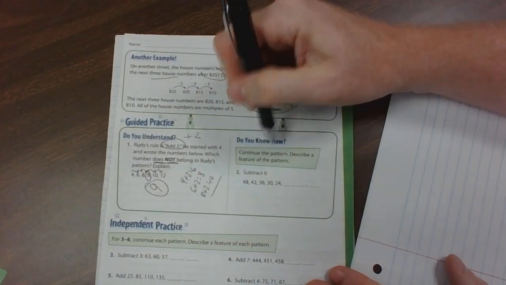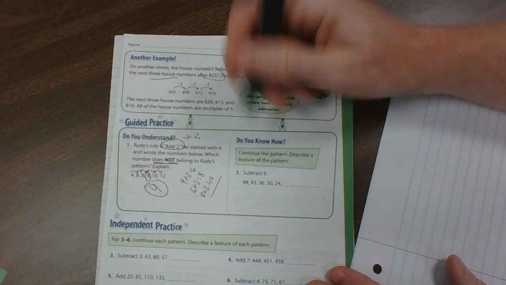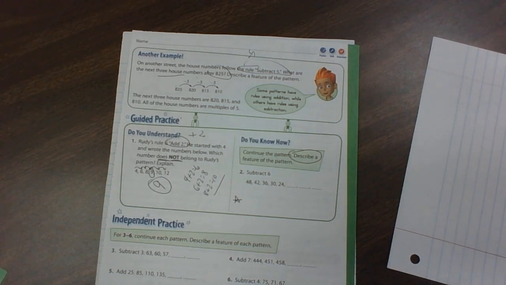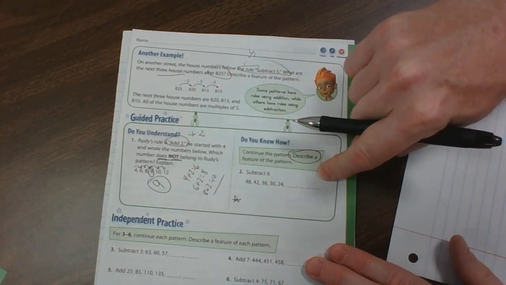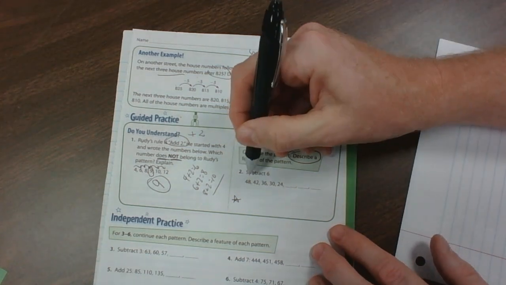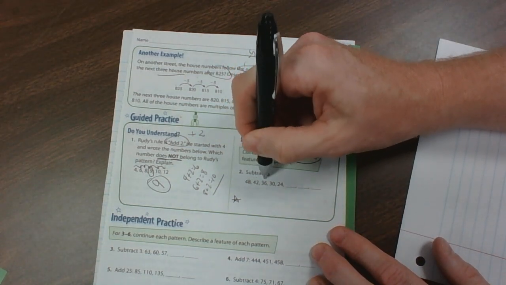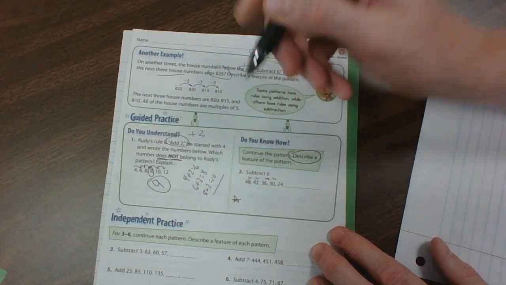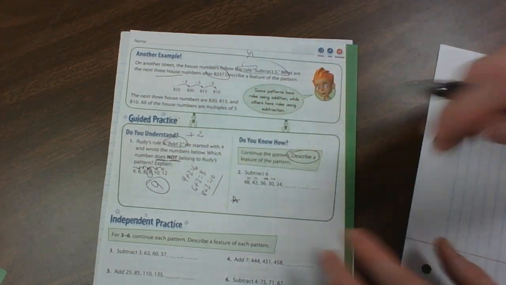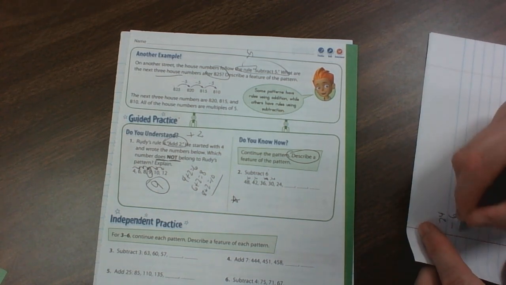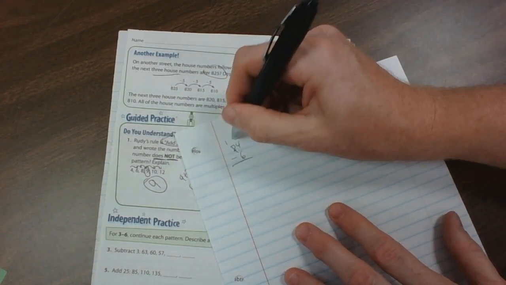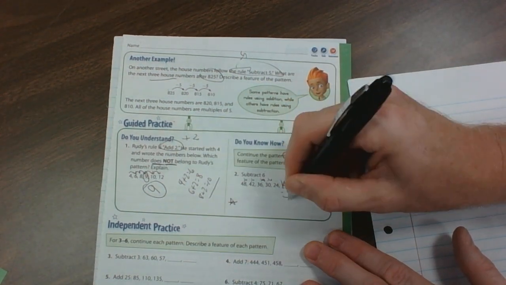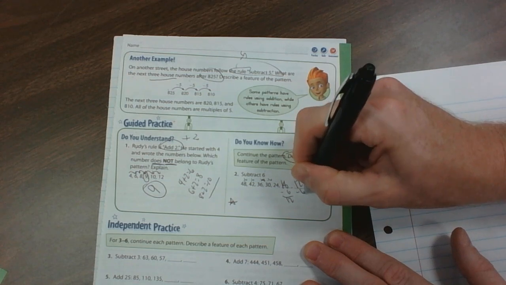Continue the pattern. Describe a feature of the pattern. This right here is where we're going to add a description. We're not only going to figure out the next numbers, but we're going to add a description. 48 minus 6 is 42. Minus 6 is 36. Minus 6 is 30. Minus 6 is 24. Now, 24 minus 6. I'm going to do it on my line paper over here. Here's my regrouping, and I'm going to get 18. 18 minus 6. Watch this. I could do it right underneath if I wanted. 12 minus 6 is 6.